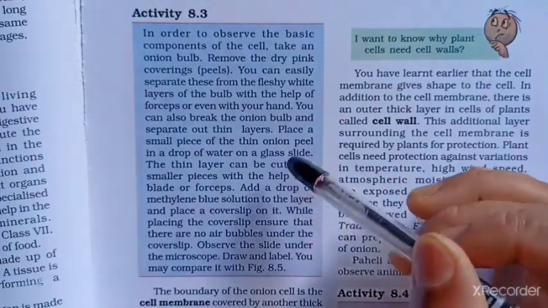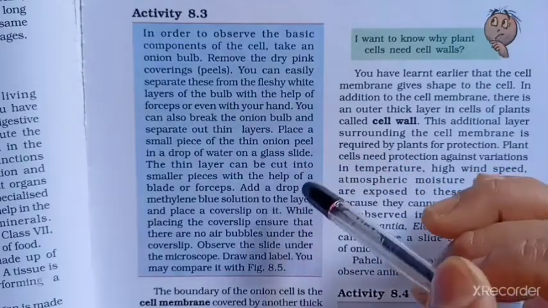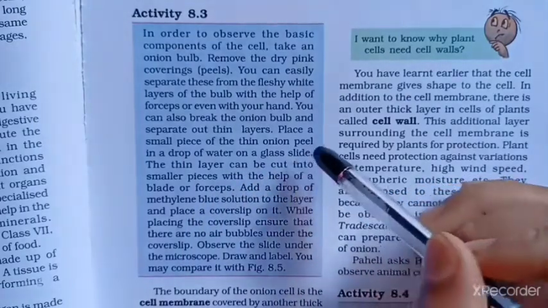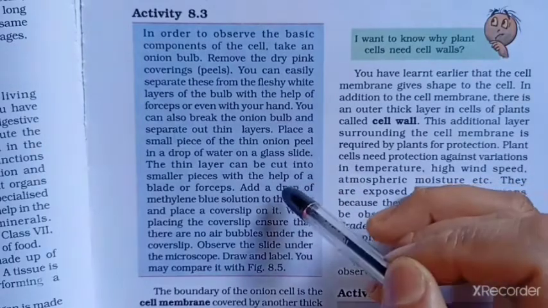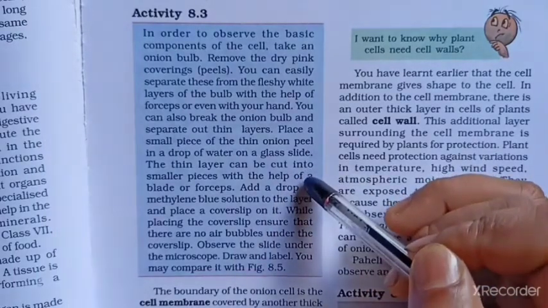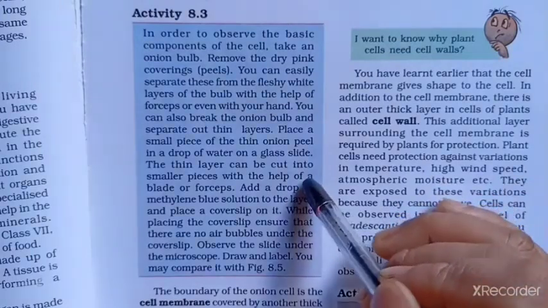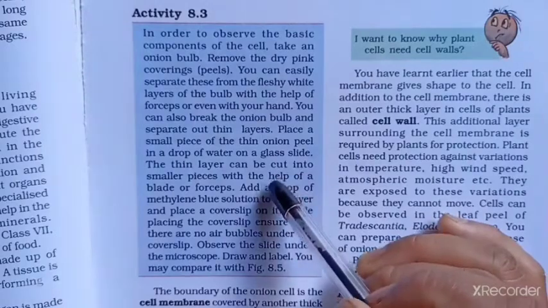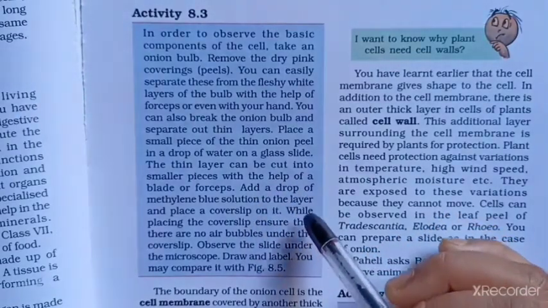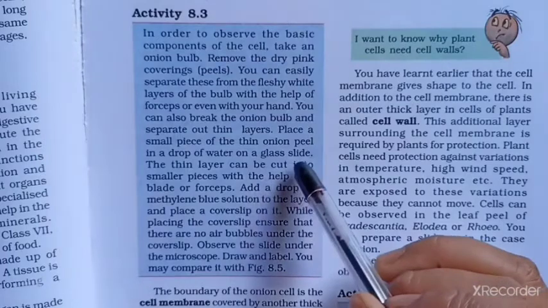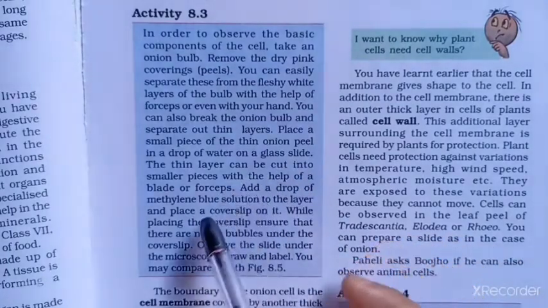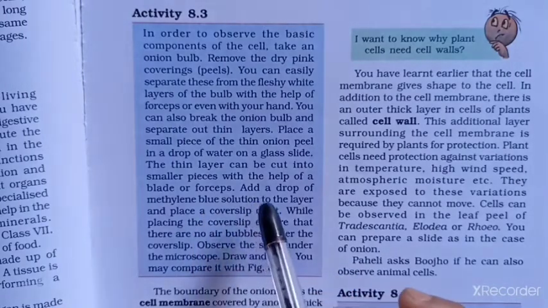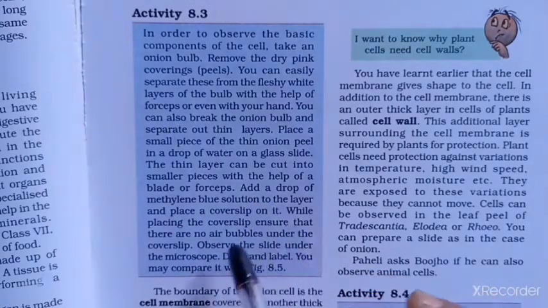We have to take out the thin layers and place a small, thin onion peel on a glass slide. When you are in a laboratory, you can see that a glass slide is just a rectangular piece of glass, and above it we place the thin onion peel in a drop of water. The thin layer can be cut into smaller pieces with the help of a blade or forceps.